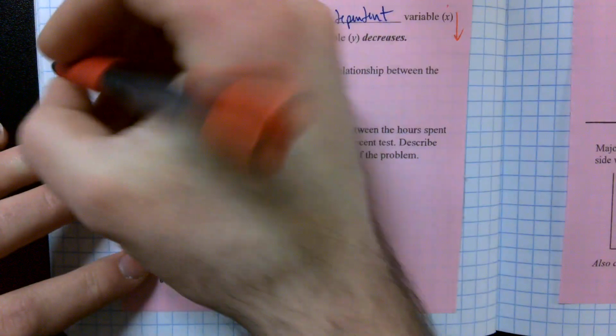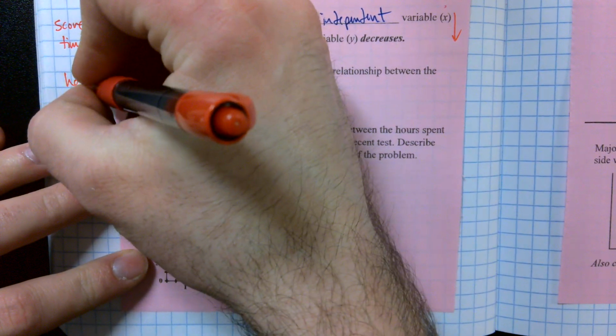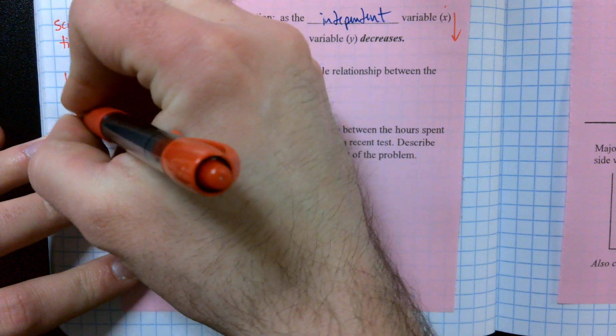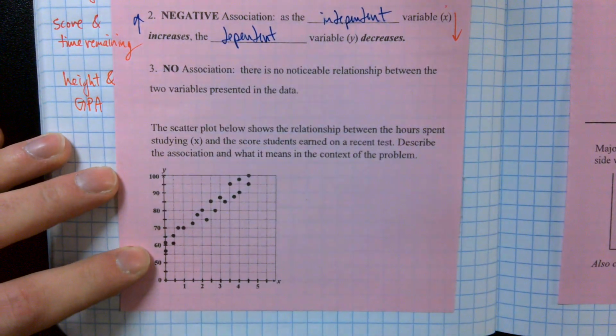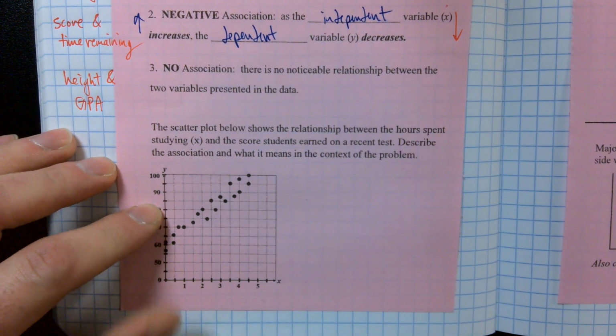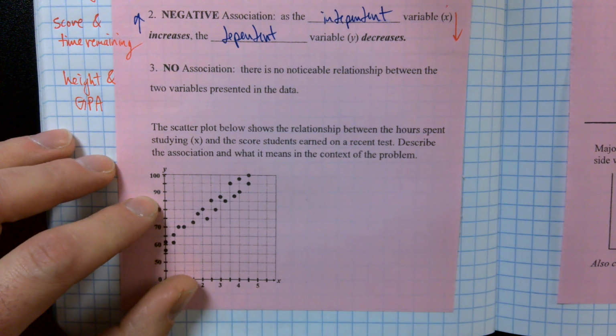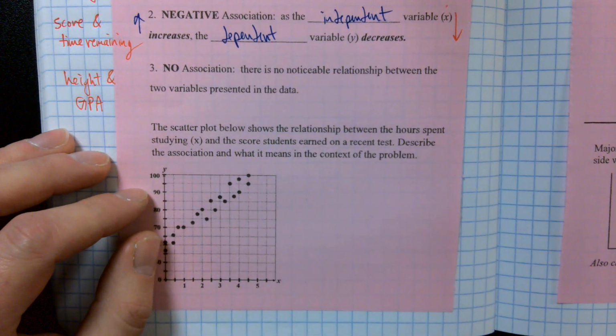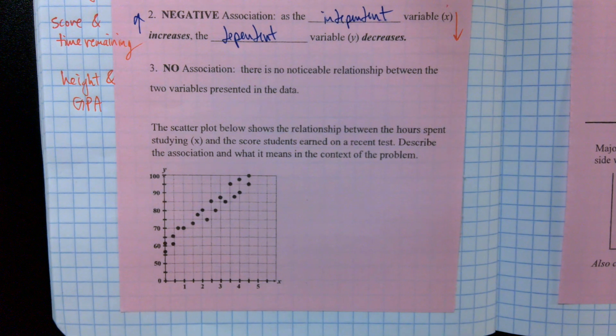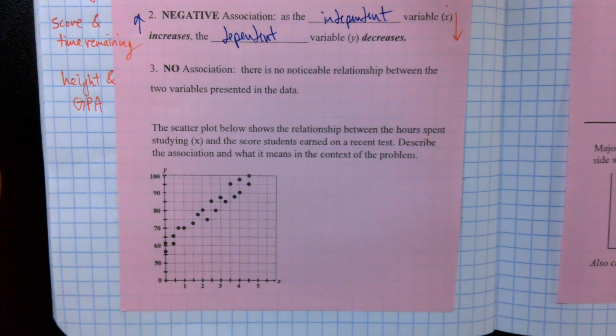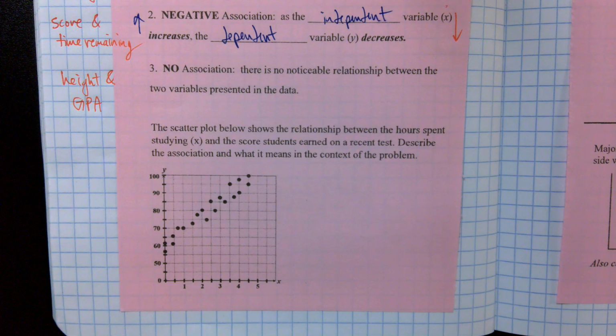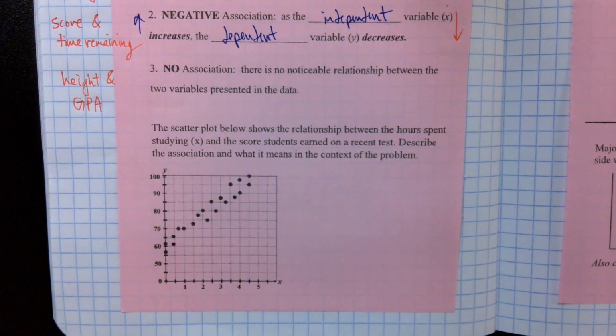How about your height and your GPA? The taller you are, the higher your GPA? No. The shorter you are, the lower your GPA? No. There's no relationship between height and GPA. Does that kind of make sense? So what's something else that wouldn't have any relationship? This is the easy one. It could literally be anything.